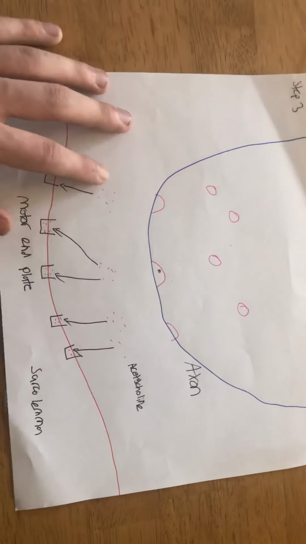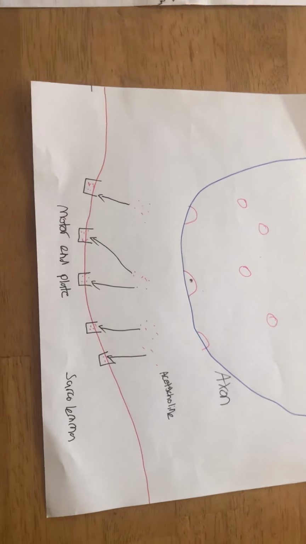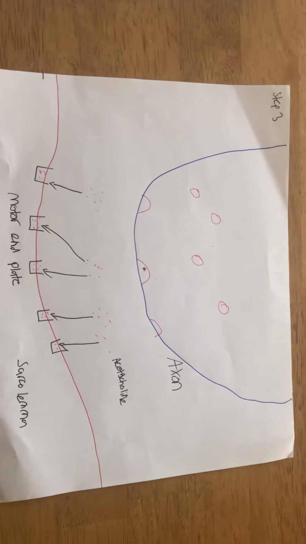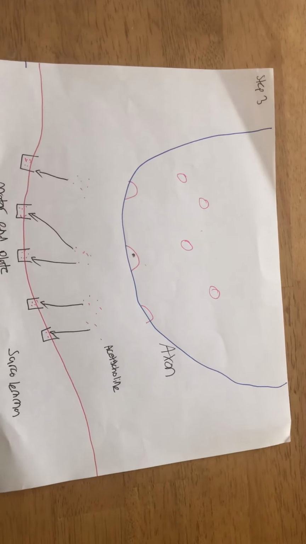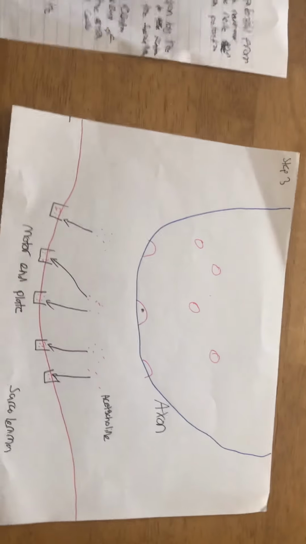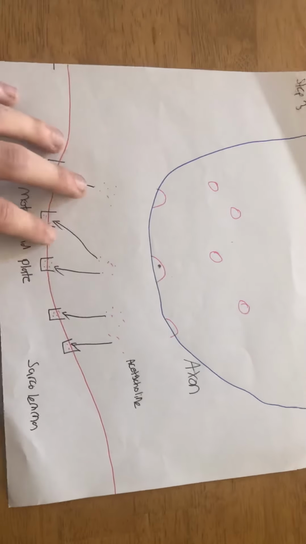Step three is so acetylcholine is now going to bind to the receptors on the motor end plate, and it's going to cause depolarization of the sarcolemma. And basically what that means is the action potential causes an opening of the channels down here, and that causes the entry of sodium ions inside the cell. So this is step three.